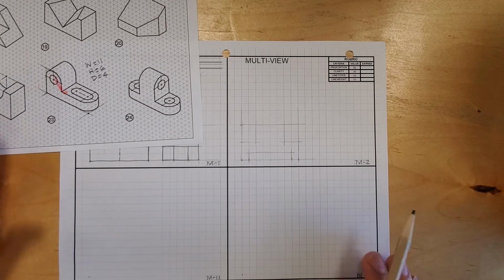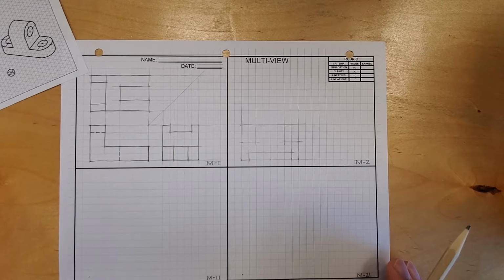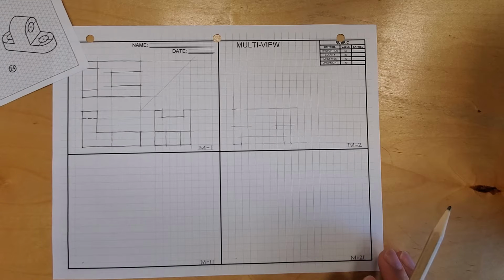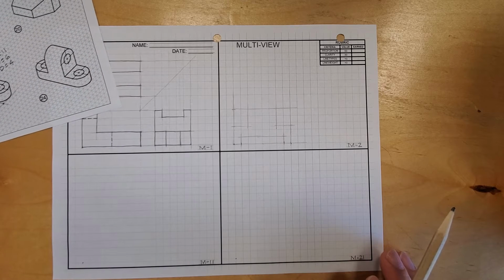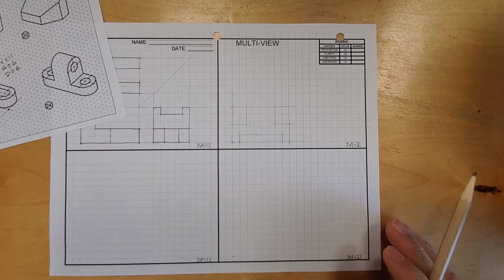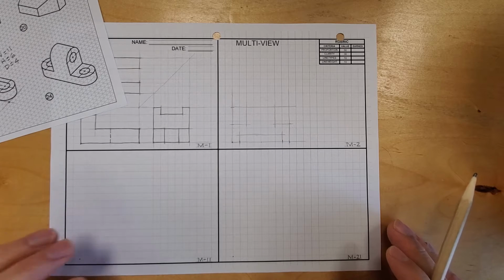Hey everyone, so this is a continuation of the assignment M1, 2, 11, and 21, where we're creating a multi-view of a three-dimensional object. So we're creating a two-dimensional drawing, which is the multi-view of a three-dimensional object. And so today we're going to focus on M21, okay?